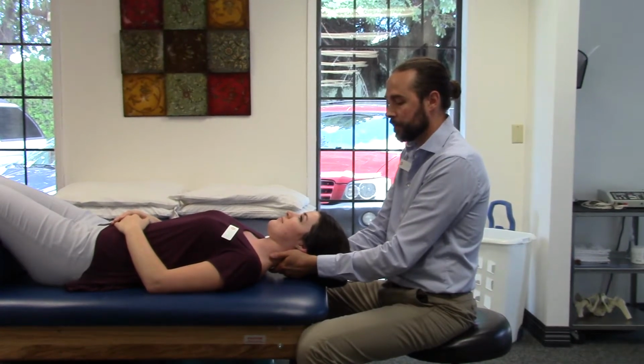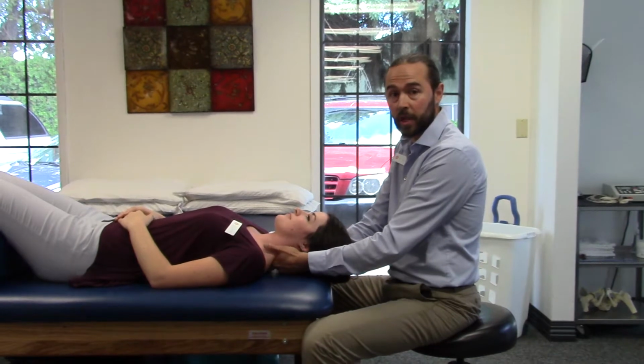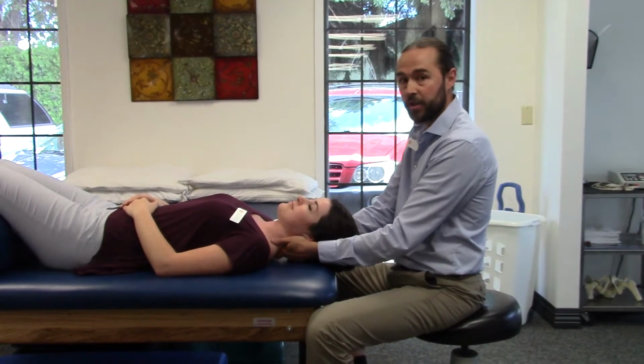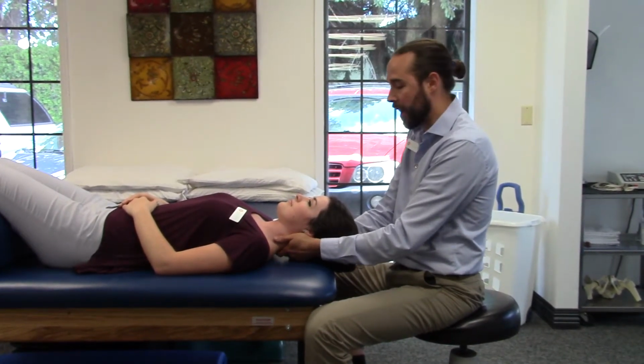With traction, we can add a lot of different things. So I could do traction plus stretching. Like if I wanted to stretch her side to side, say her neck was real stiff side to side, or rotationally, I can add traction to unload the joints before I try to stretch her, so we can get a better stretch that way.